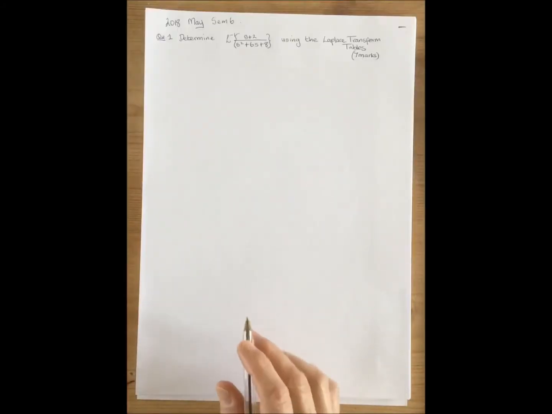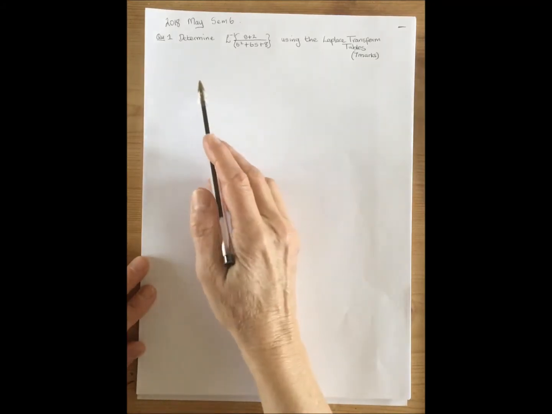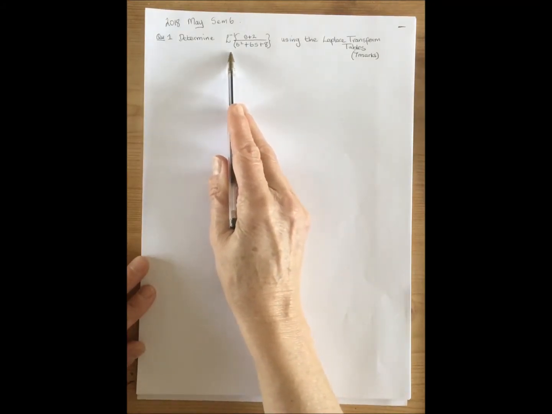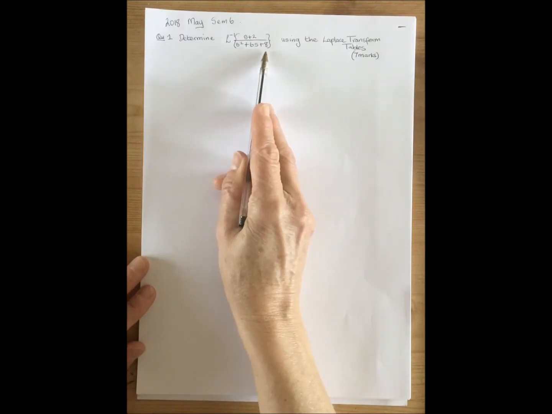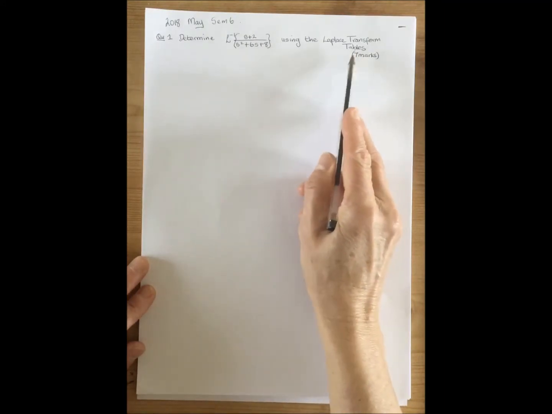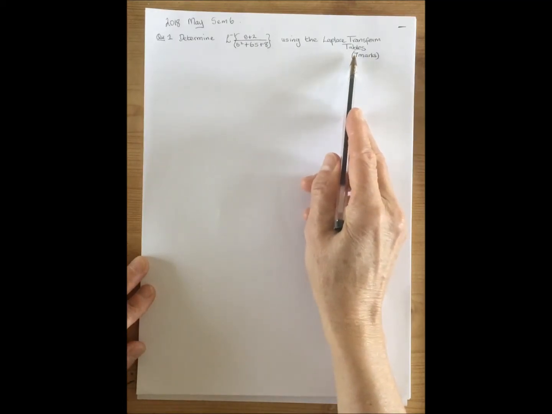Hello, this is a Laplace transform question from 2018, semester 6, question 1. It says determine the inverse Laplace transform for s plus 2 over s squared plus 6s plus 8 using the Laplace transform tables, and it's worth 7 marks. These tables will be given at the back of the exam question.